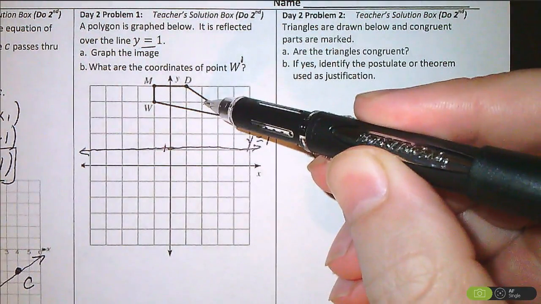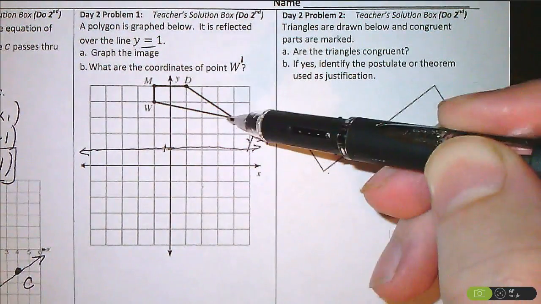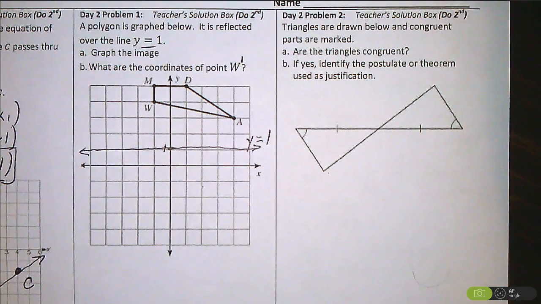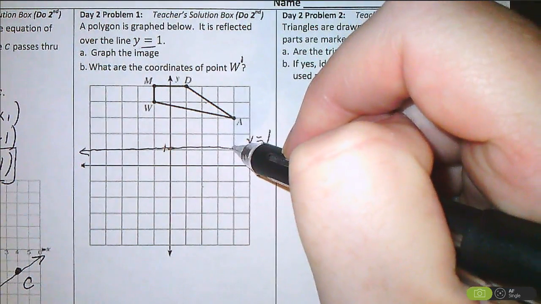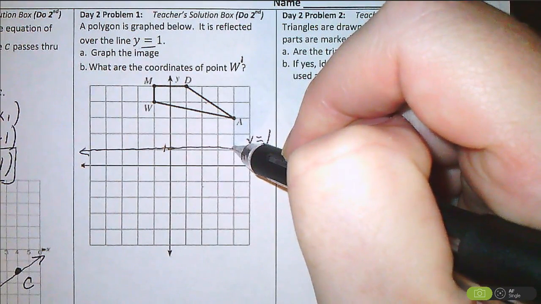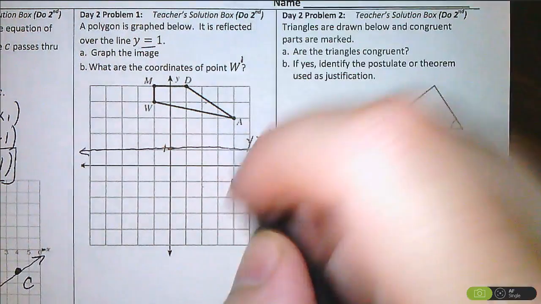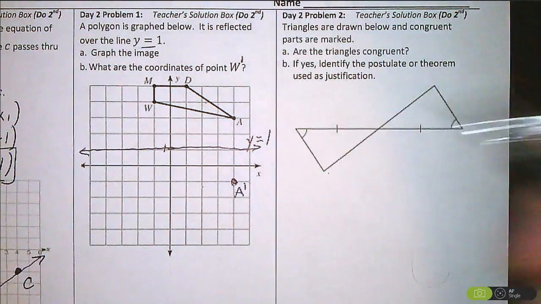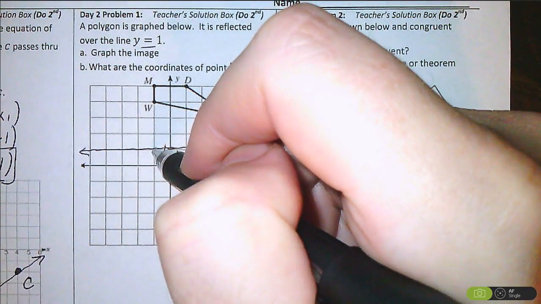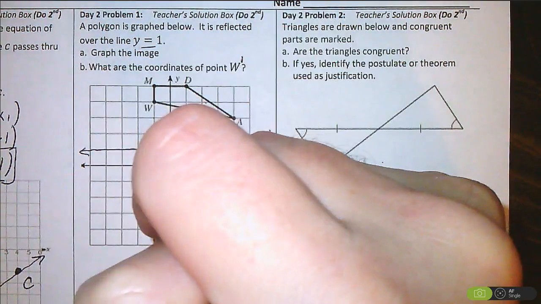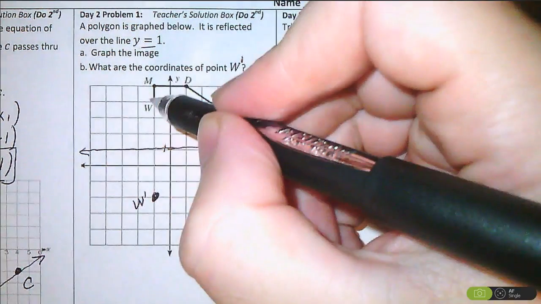So to reflect this polygon to the other side of that line, we can reflect each vertex point to the other side of the line and retain distances. So point A is 2 units from the line y equals 1. So let's move 2 units to the other side of the line to find its image, which we can call A prime. Point W is 3 units from the line of reflection. So 3 units to the other side of the reflection line is W prime.